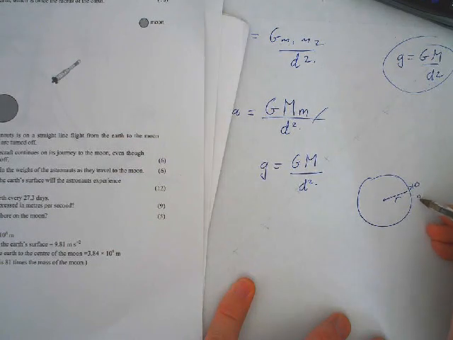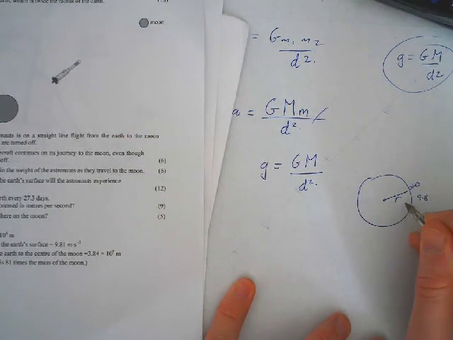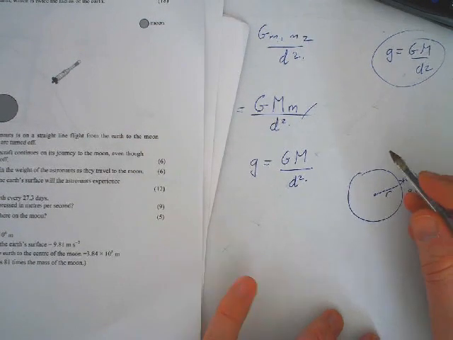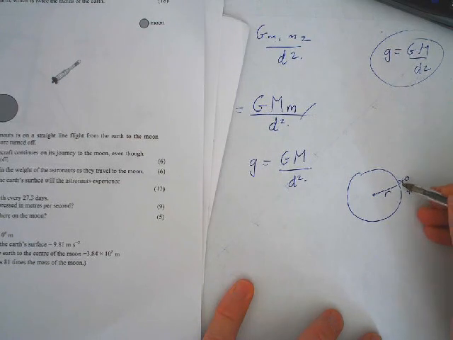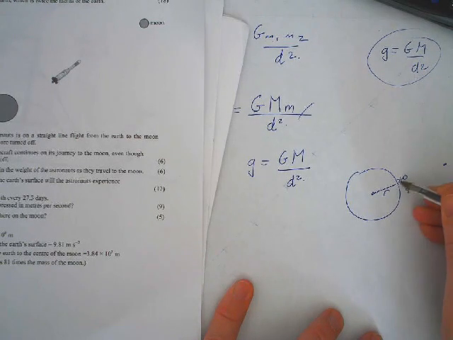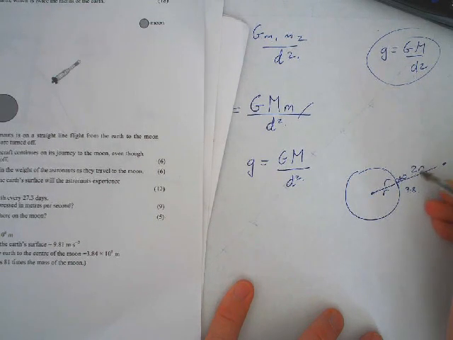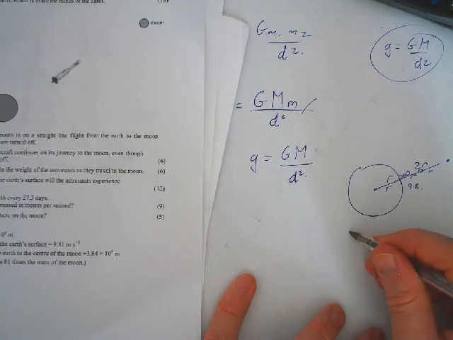Okay, so what do we know from this question? We've got the Earth and the radius of the Earth. You'd experience a gravitational pull of 9.8 from there. But they want us to find out what would be the gravitational pull if you were up in the air at a distance that was twice the height above the surface, which is twice the radius.